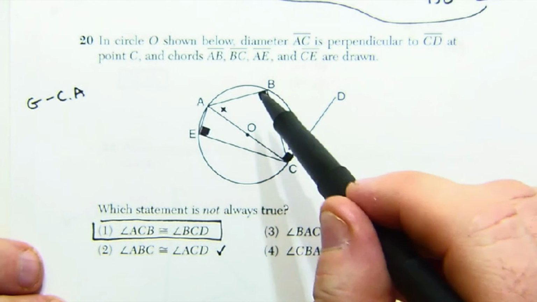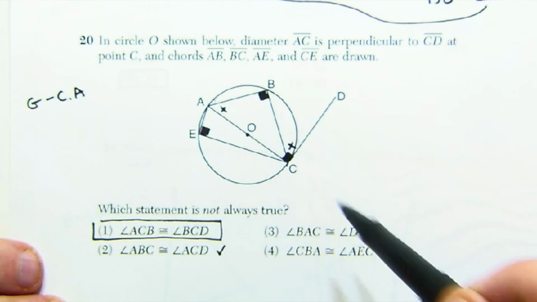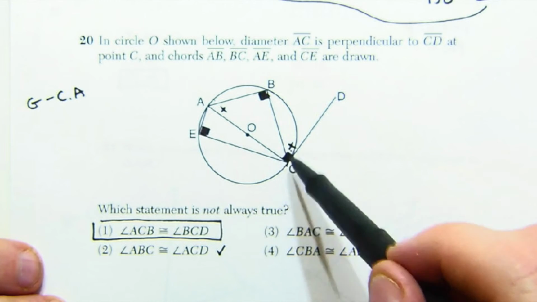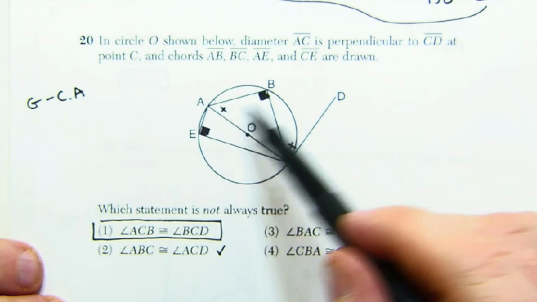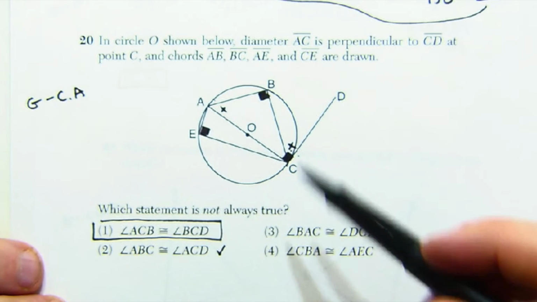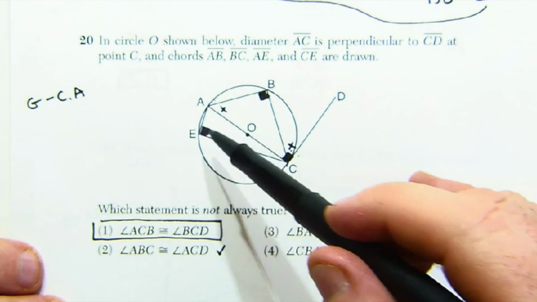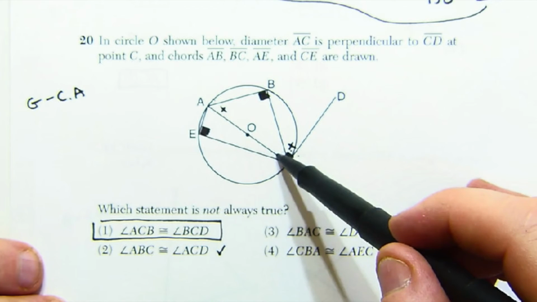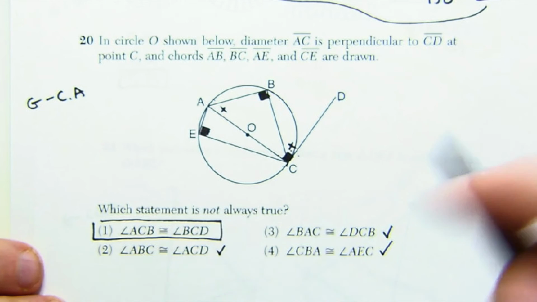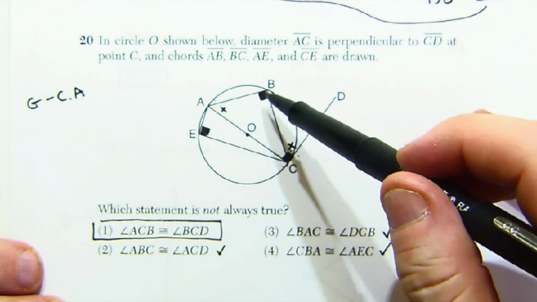Let's look at BAC. This inscribed angle is half of this arc. But guess what? DCB is also half of that arc. This is a secant tangent angle. This is an inscribed angle on the same arc. This will also always be true. Awesome stuff. Let's see, CBA, the 90, and AEC, also 90 because it's inscribed on the same diameter. They're always equal. The one that isn't always true would be ACB and BCD.